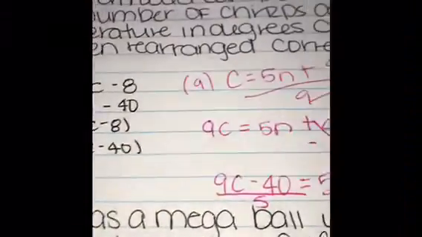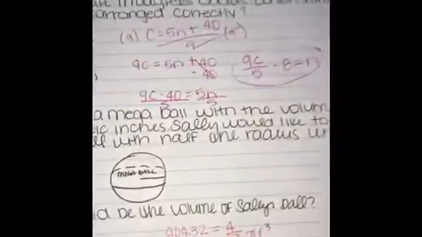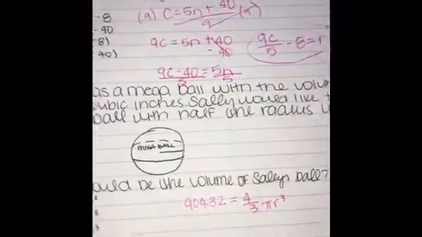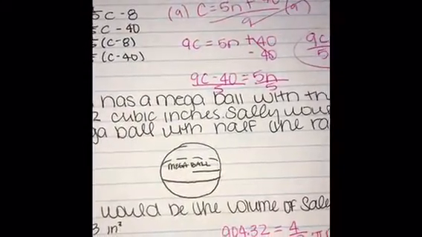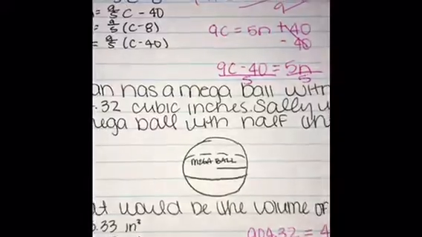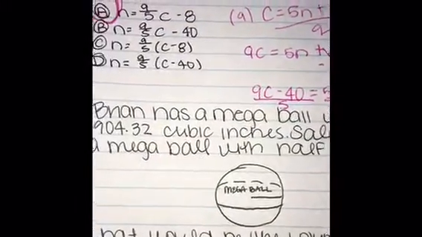904.32 equals the formula to find it, which would be 4/3 pi r cubed. Okay, so what we're going to do is divide both sides by 4/3 pi. On this side we see that it cancels out, so we'll just cross it out.